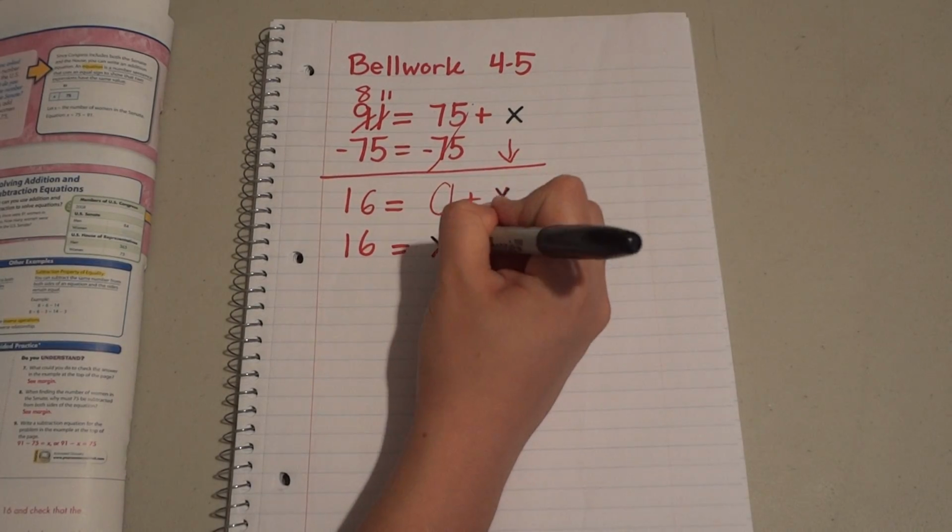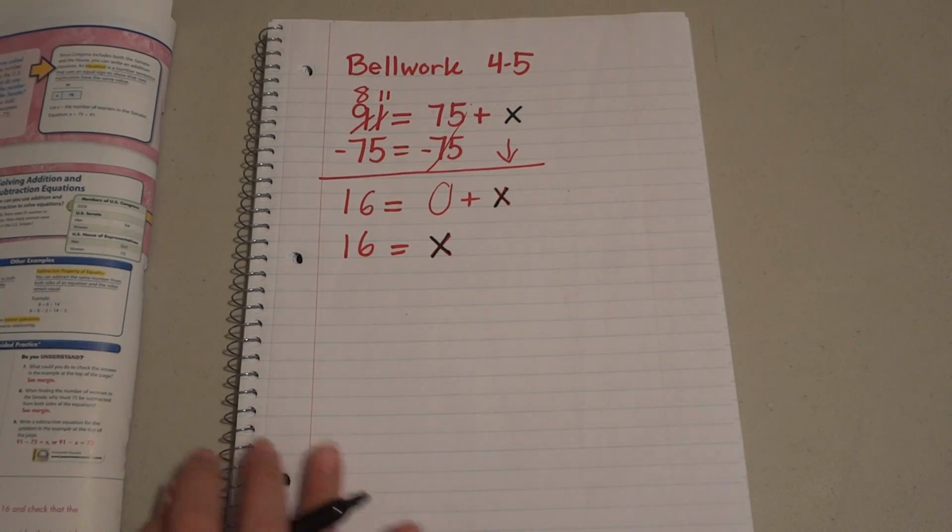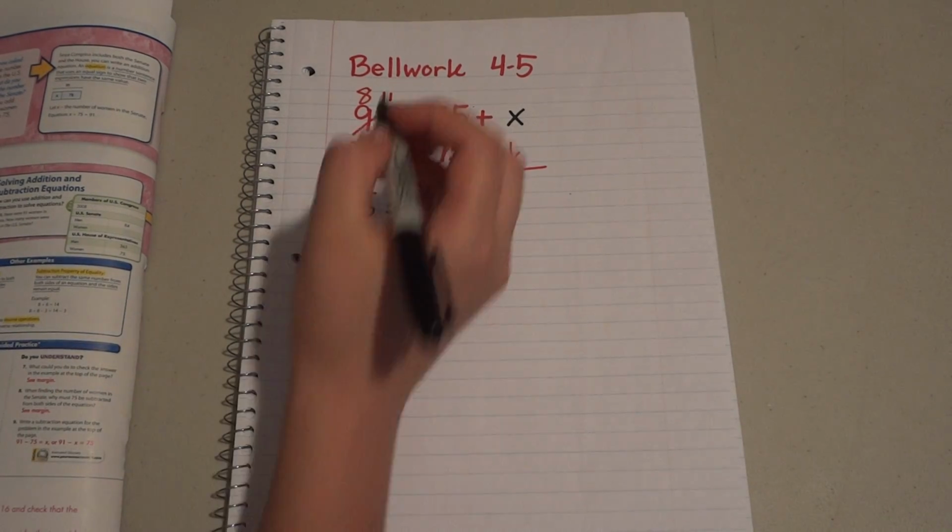How many of you got 16 equals x? Awesome job to those who did. It's alright for those who didn't, or else we wouldn't be having this lesson today.